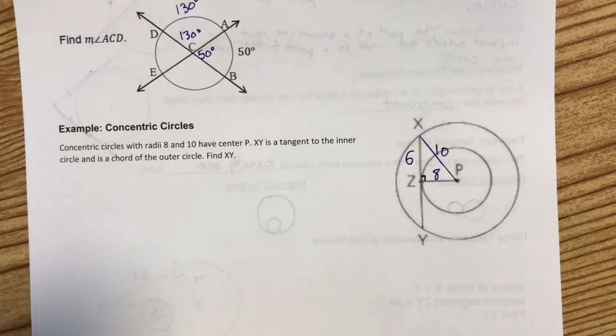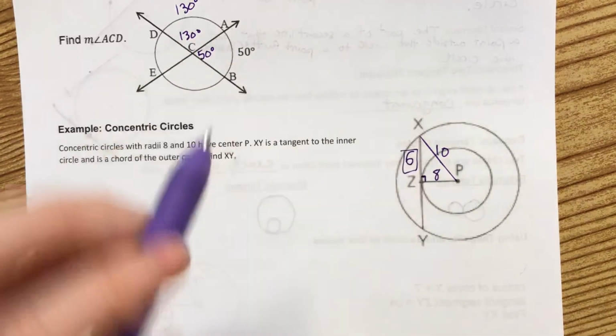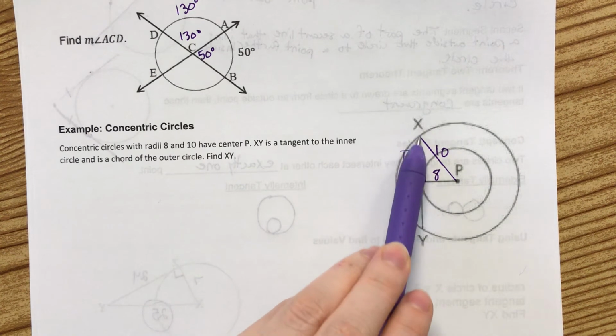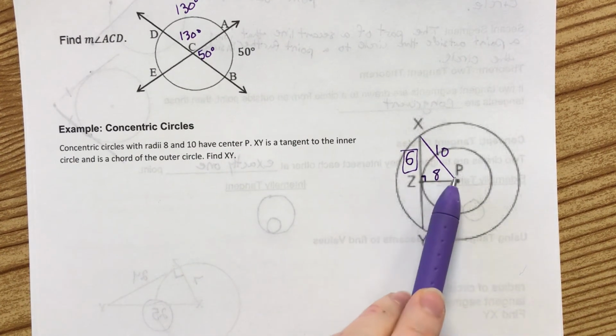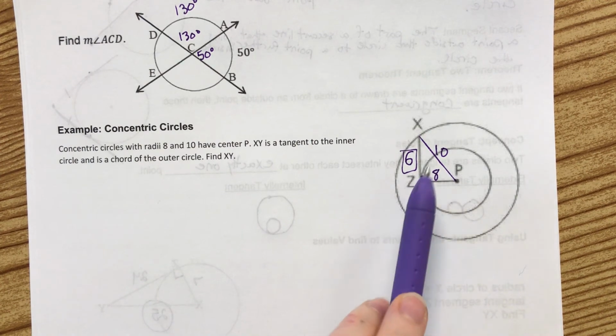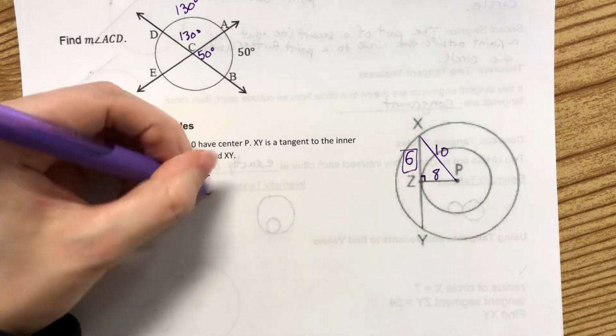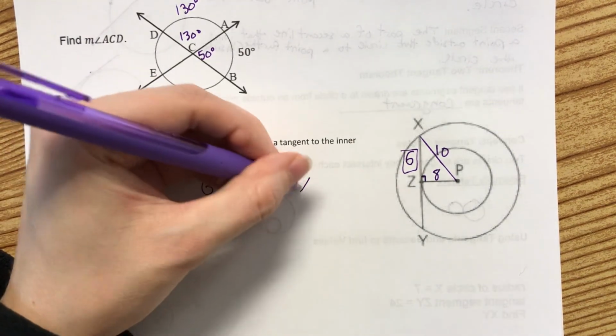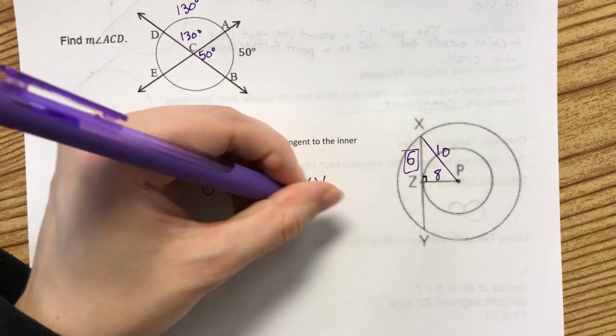But remember, that's not the answer. We want to find XY, right? So we need to take 6 and multiply it by 2, because we have a chord which is cut by a perpendicular bisector. So these two parts are the same. So 6 times 2 gives us 12, which is equal to segment XY.